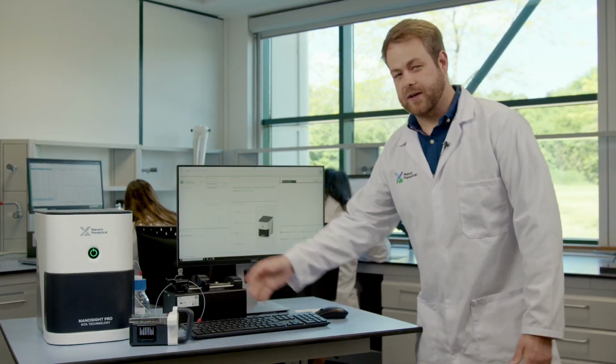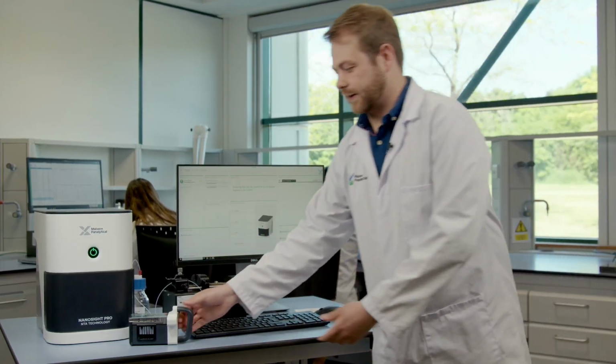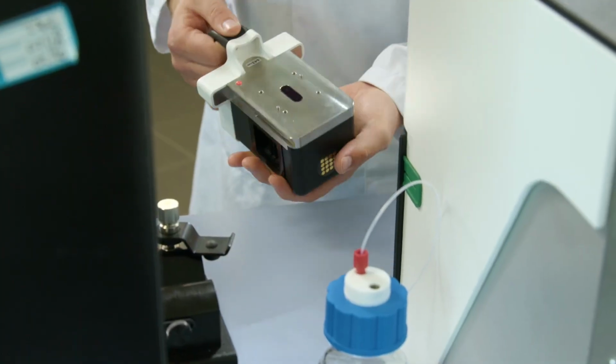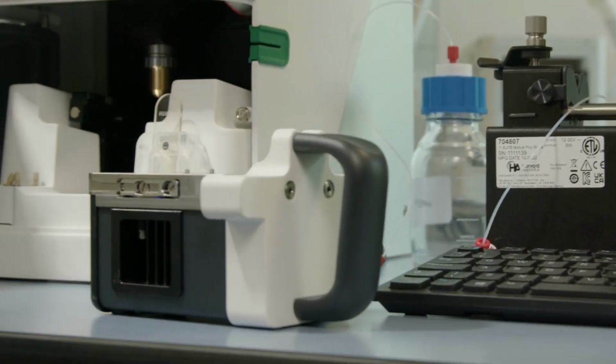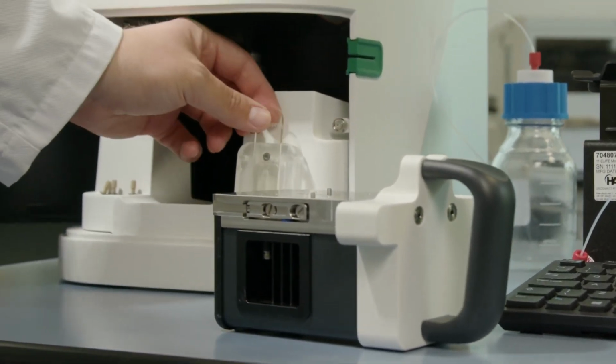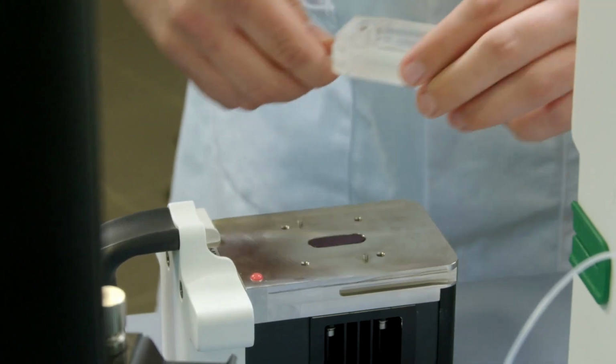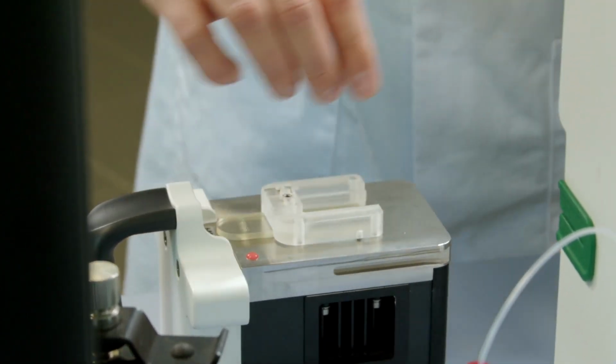So to start off with, we're going to be talking about the hardware side of it. So we have our laser module here. It's got a nice new grip on it, which is very ergonomic, makes it easy to hold. Then inside we have the bits we need to put on. So we've got a holder inside the instrument for the low volume flow cell. So we can now put this on top using these guides.